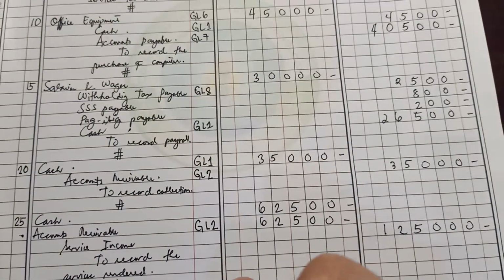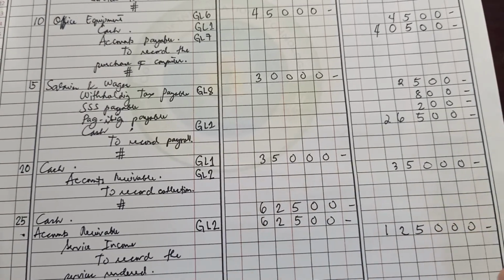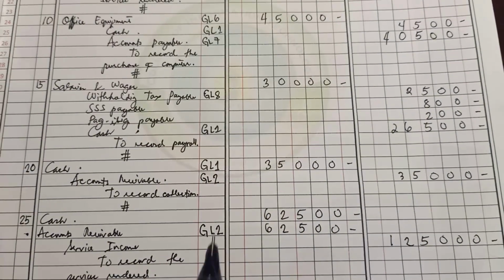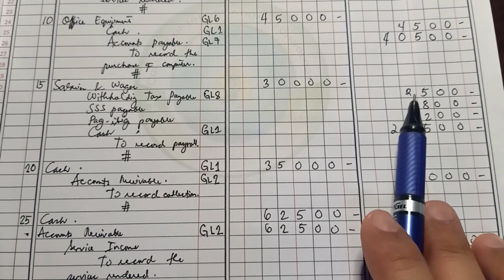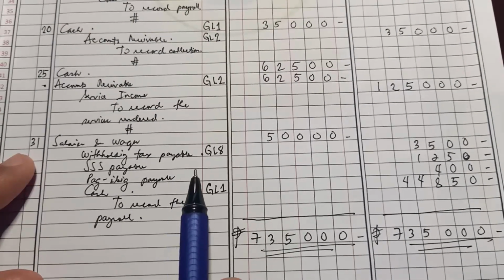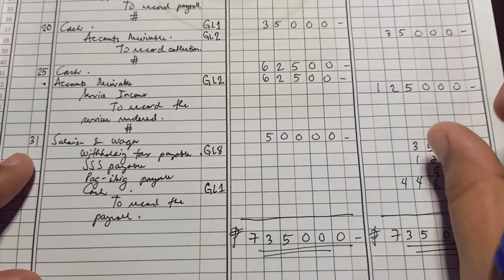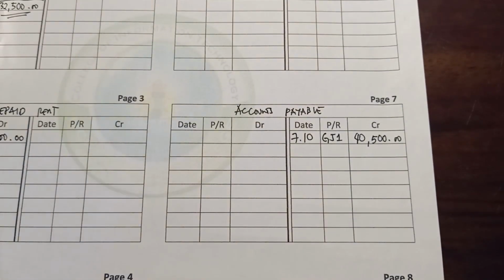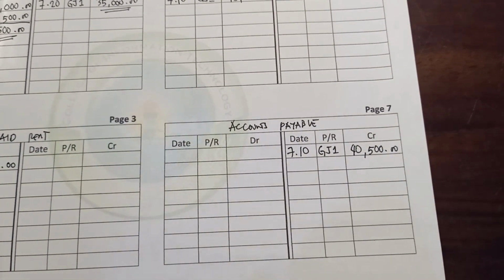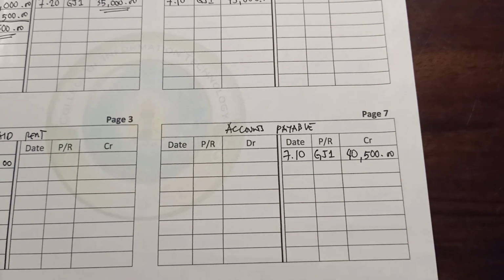Ganon din po dito, General Ledger, page 8. Okay, so, dito we have 2,500. Dito naman po, we have 3,500. Okay, so first date, July 15. General Journal, page 1.